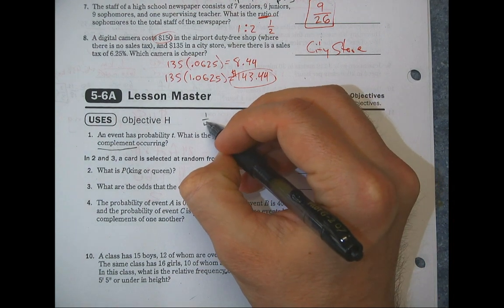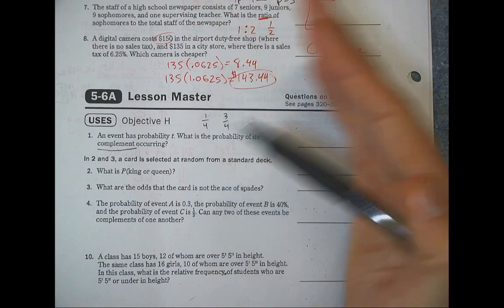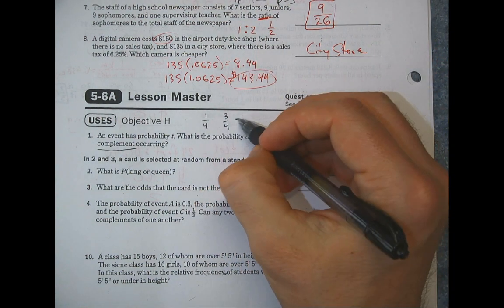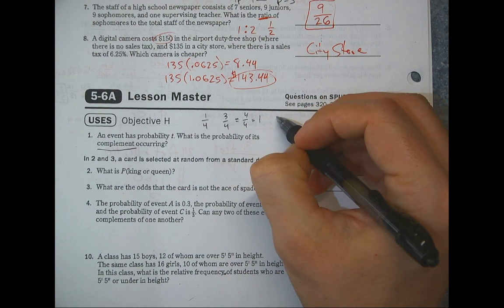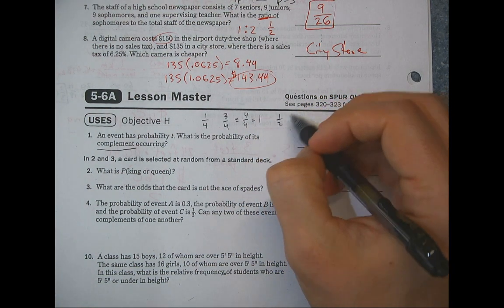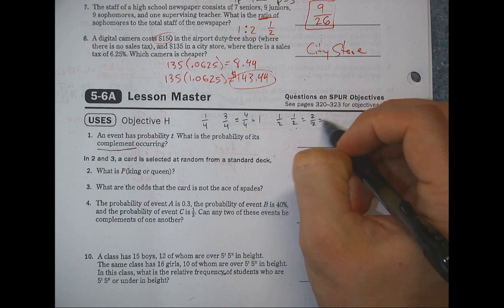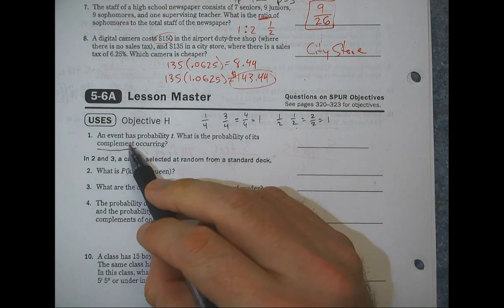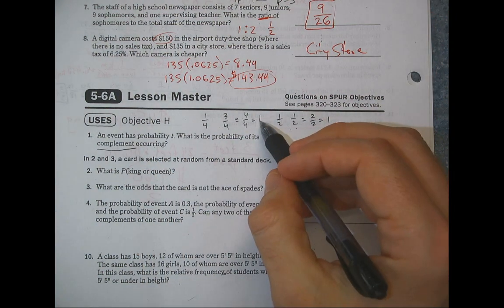If you have a 1 to 4 possibility of something, and there's a 3 to 4 possibility of everything else, those are complements. Notice that they add up to 4 over 4, so 1 whole. Probability of heads is 1 out of 2. Probability of tails is 1 out of 2. All together, it's 1. So that's the mathematical definition of a complement: the two probabilities are going to add up to a whole number 1.